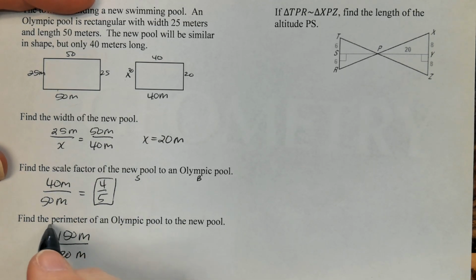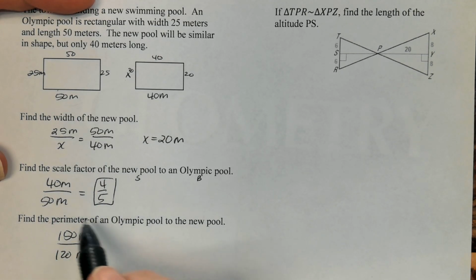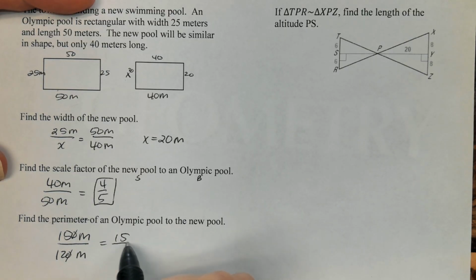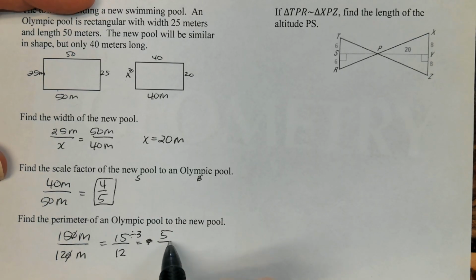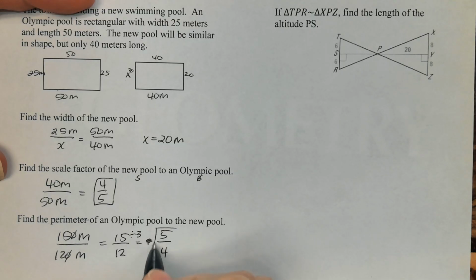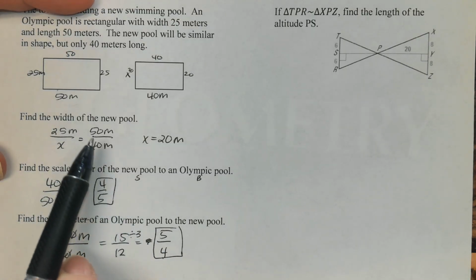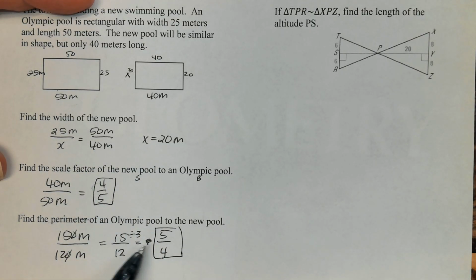Find the perimeter. I bet I meant the ratio of the perimeters, but that's okay. We will divide them each by 10, so take that off. And then I can divide them each by 3 as well. Oops, not 2 equal signs. Then I can get 5/4. So that perimeter, that scale factor that we were using, is relatable to also the perimeters.